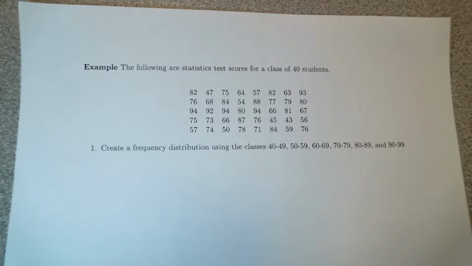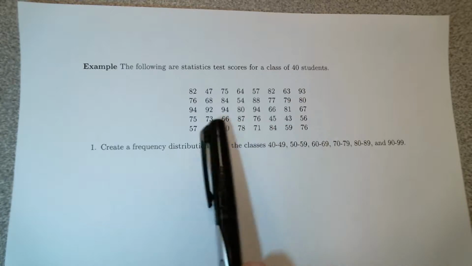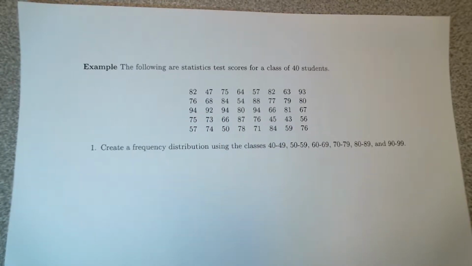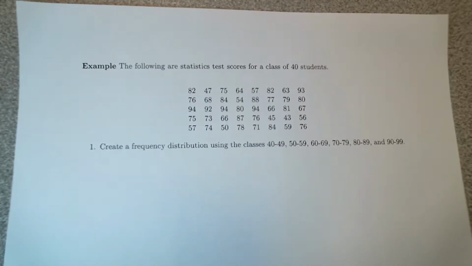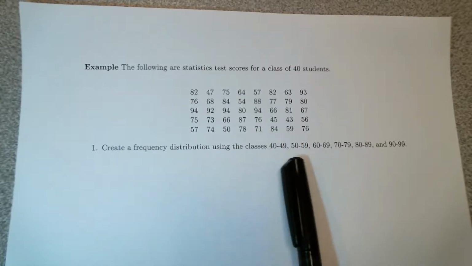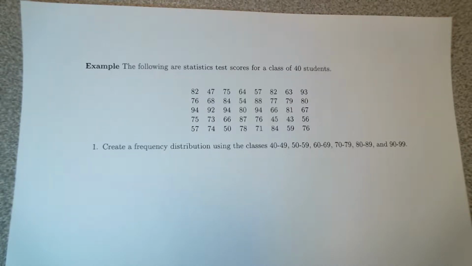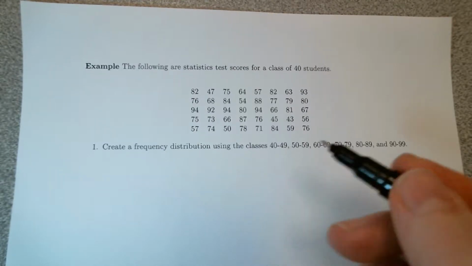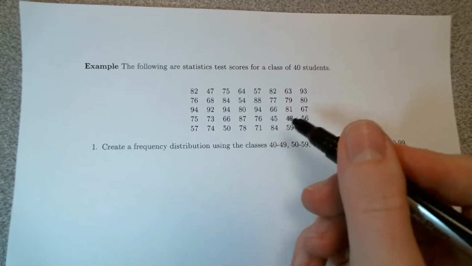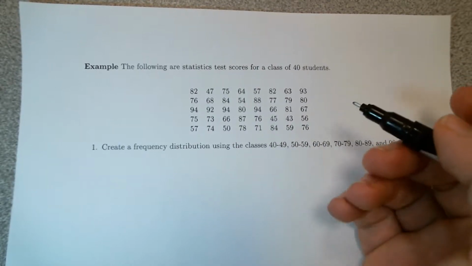These are test scores for a statistics class of 40 students. And these are numerical grades here in this table. So what we're going to do is reorganize this data into a nice frequency distribution, and we're going to use these classes right here. A frequency distribution is just a nice, clear, organized way to present data, and we're going to organize it into a table.